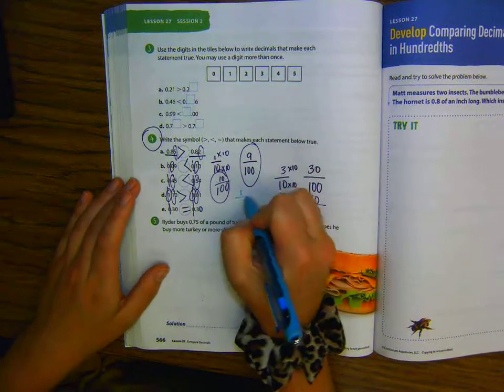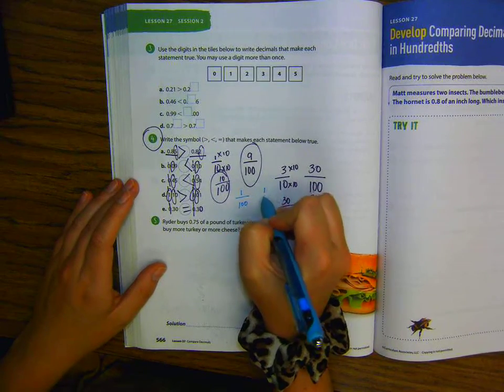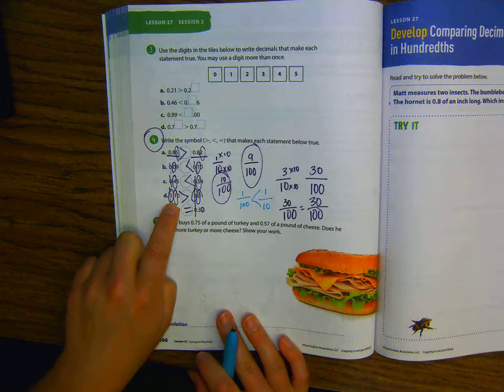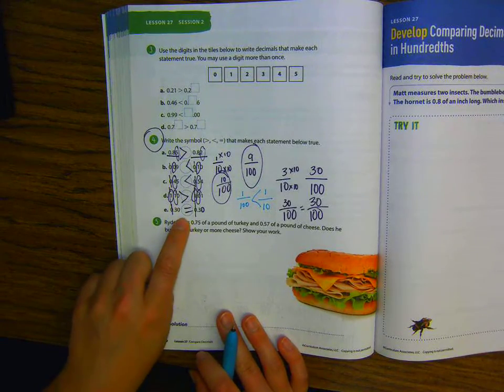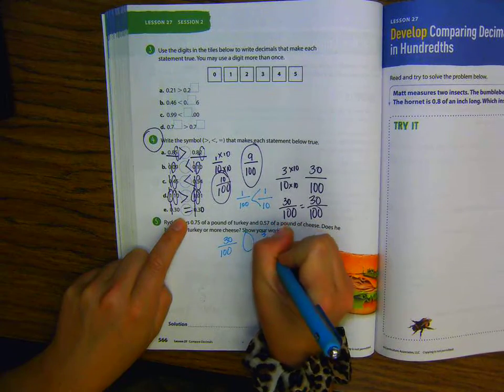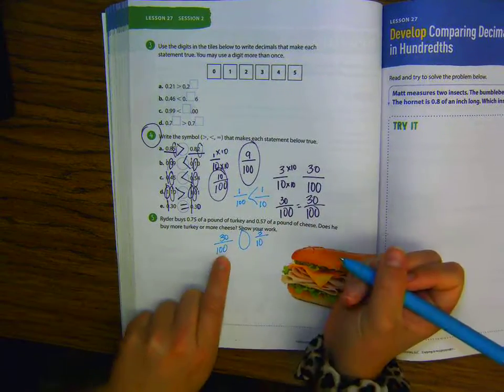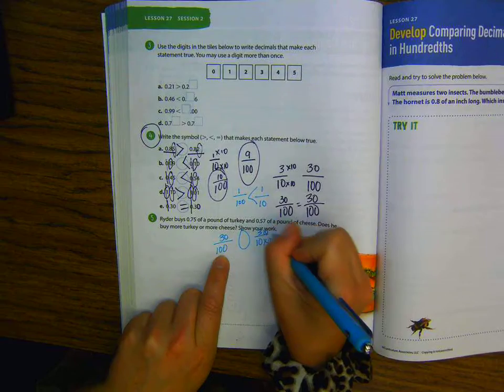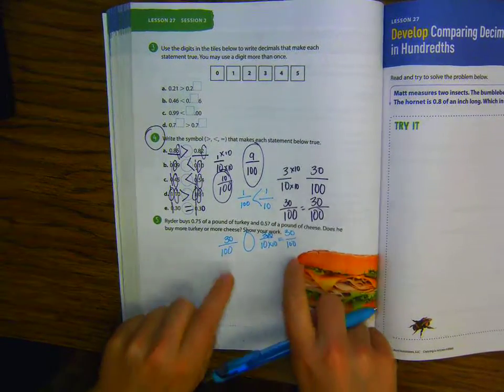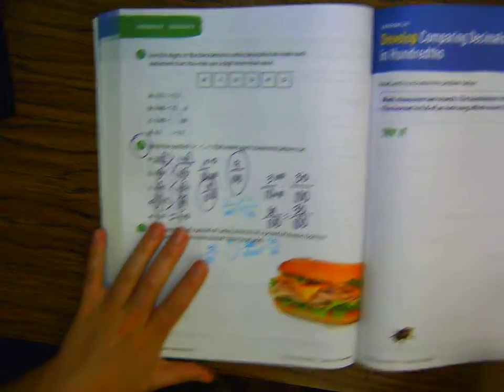We'd rather have 1 hundredth or 1 tenth. Obviously, the 1 tenth is bigger, so we have the greater than symbol. And then 30 hundredths compared to 3 tenths. We could just multiply by 10 to get common denominators of 100. And then we have 30 hundredths and 30 hundredths, and that is equal.